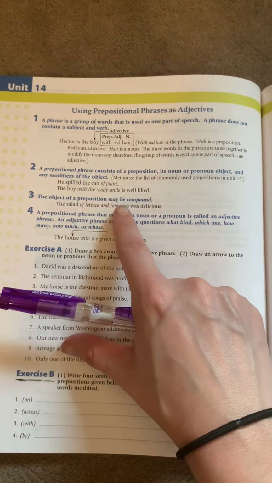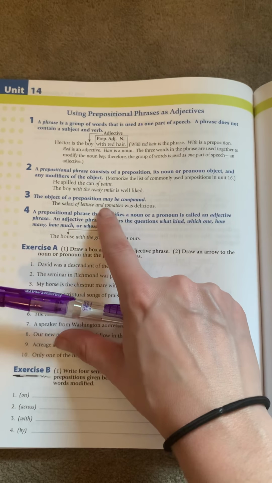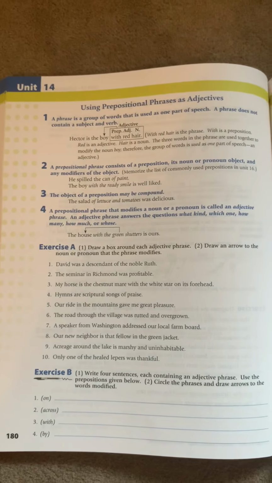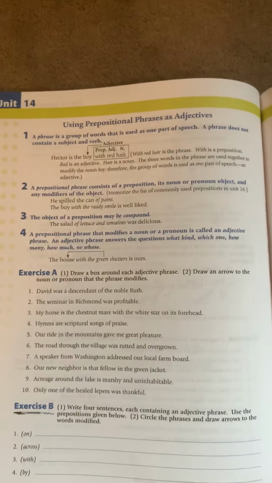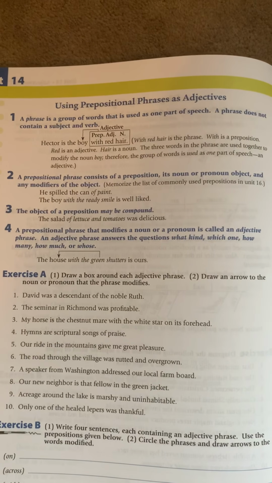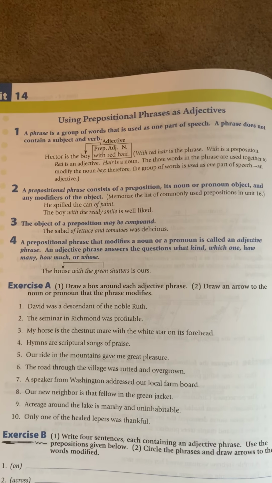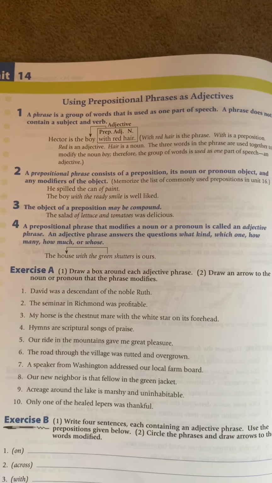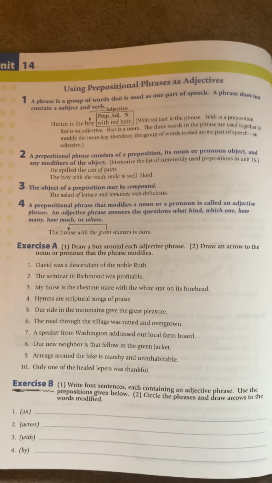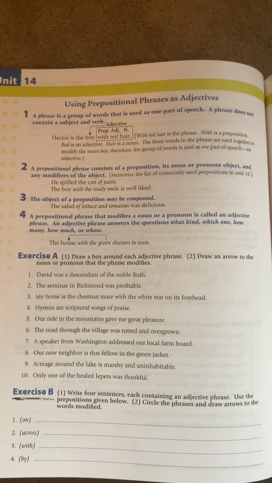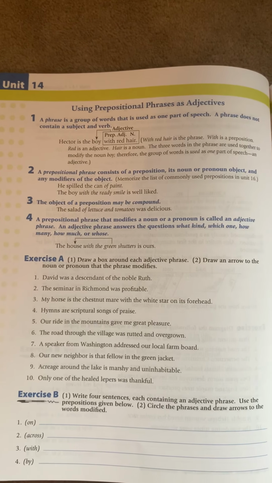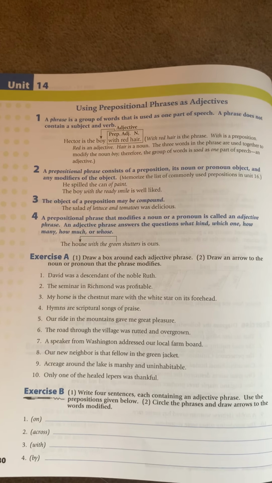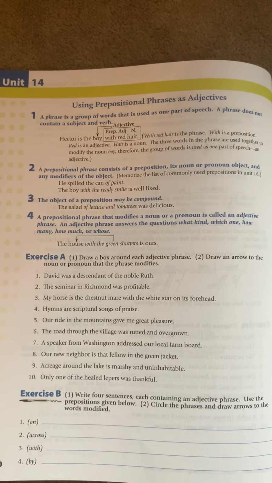And then you'll also see that you can have compound objects, okay? We'll have a sentence or two in our exercise that has that. And then number 4 gives you the questions that adjectives answer. What kind, which one, how many, how much, whose. Something else that's helpful about prepositional phrases that are used as adjectives, if it's going to be used as an adjective, it is usually going to follow the noun that it modifies, okay? It is usually always going to follow the noun that it modifies.